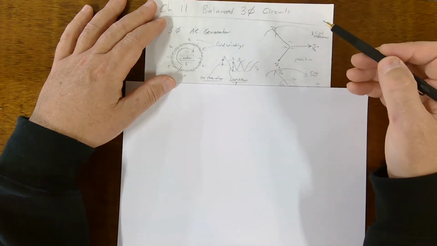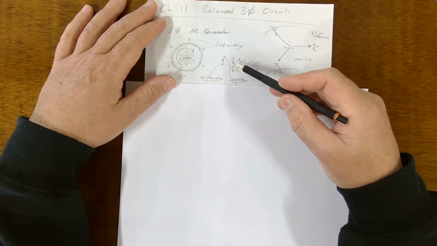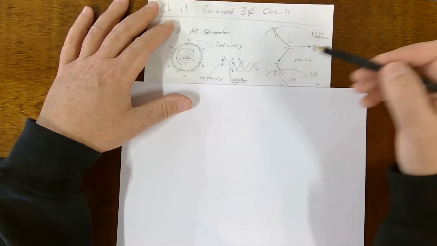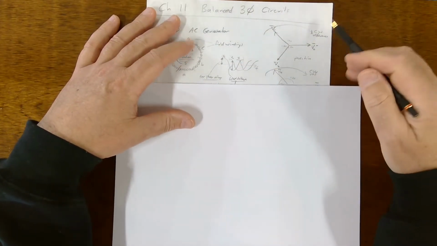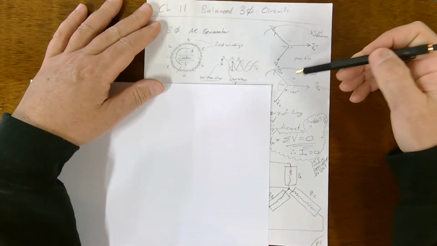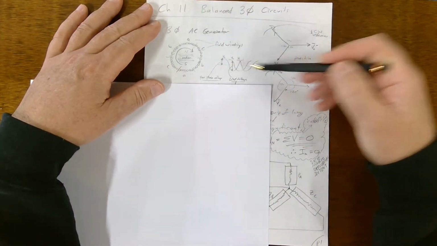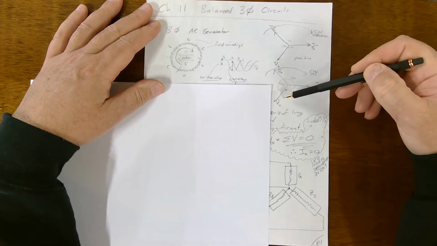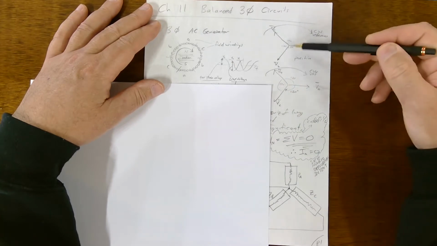And let's see. There's one more way to measure these, which is not obvious at all, and we'll look at that in a minute. But one way to represent these voltages is as phasors. So there's three voltages, VA, VB, and VC, and they're out of phase by 120 degrees.